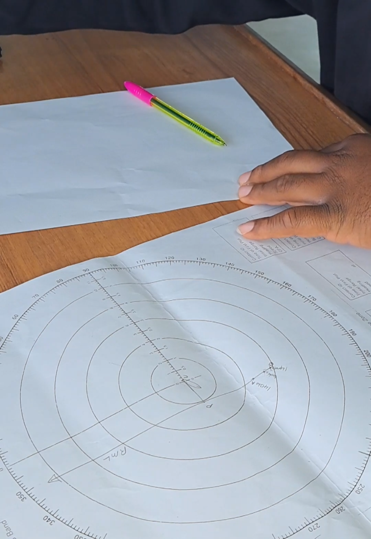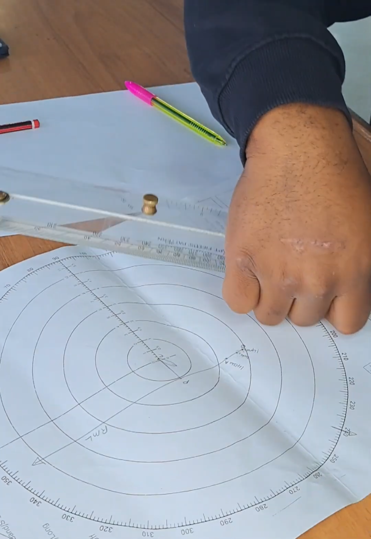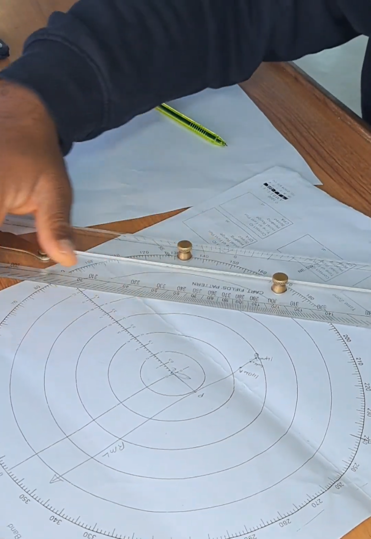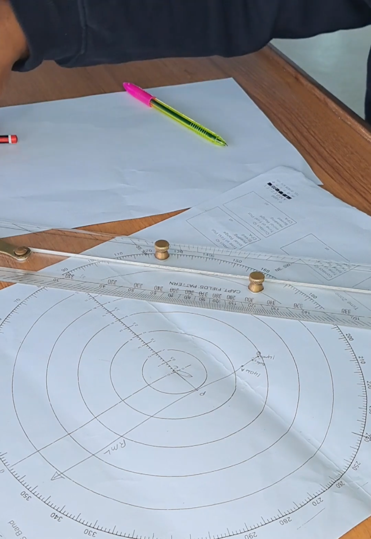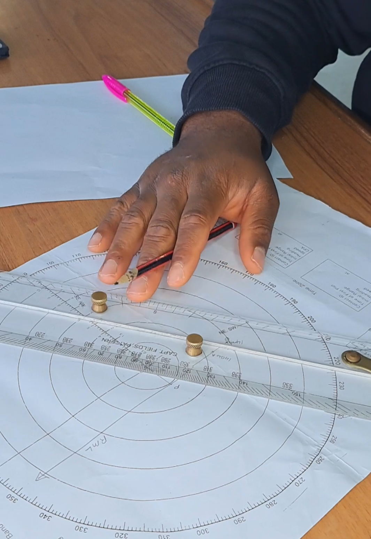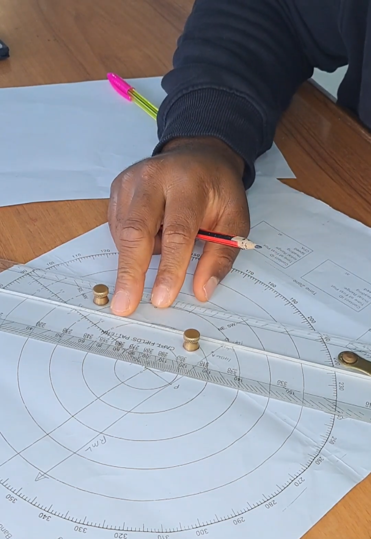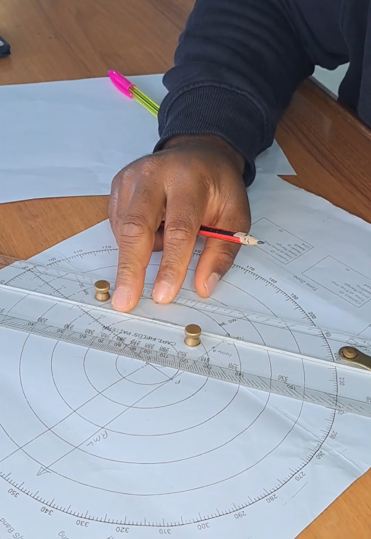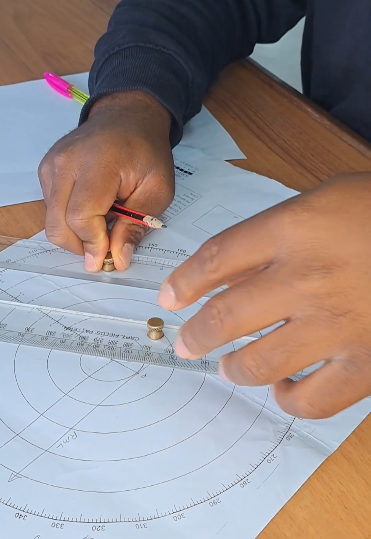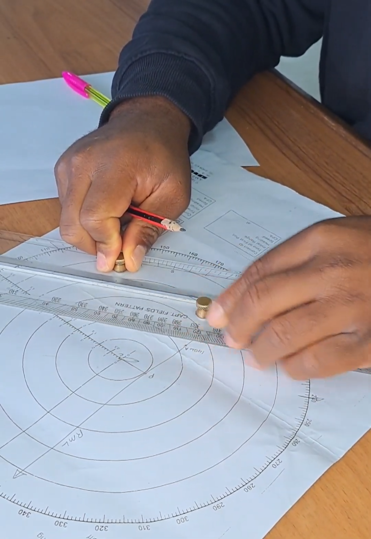Then we go ahead to solve the other part of the triangle. So now this is where we'll bring our course over, because now we're going to find the distance WO. Remember, our course is 240 degrees true, and we're bringing it over.